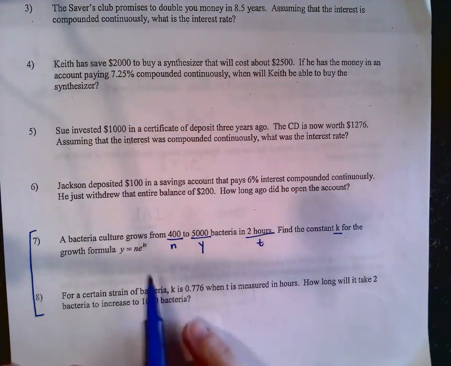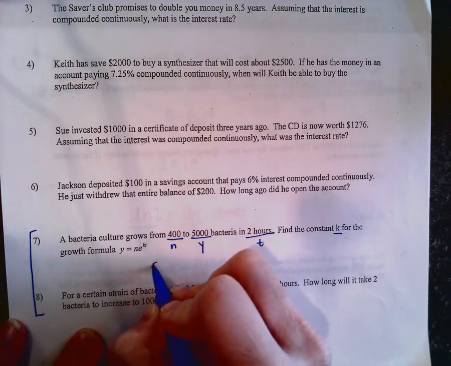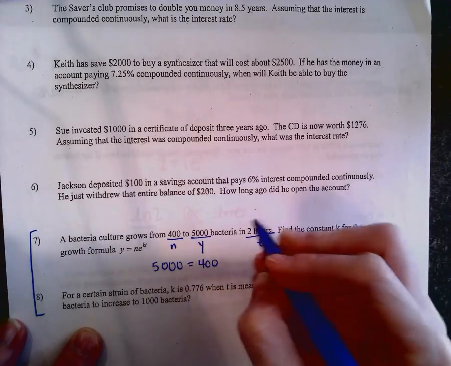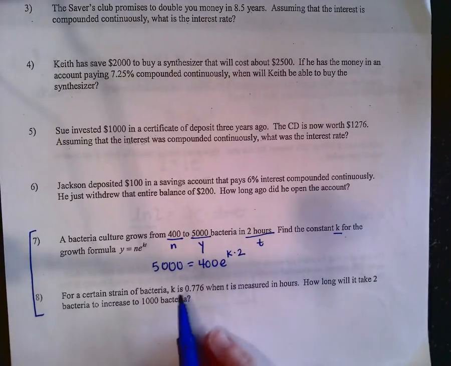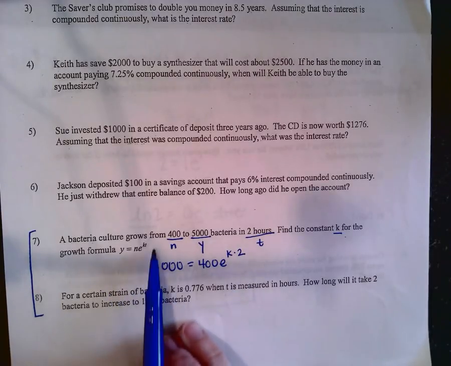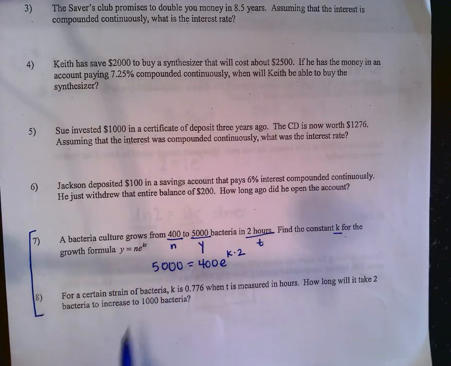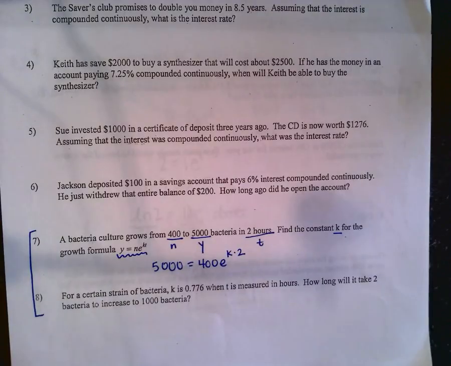So if you know all those variables, then you should be able to set this up. So it's like 5,000 equals 400 e to the k times 2. So it works the exact same way. For some reason with bacteria growth, they just use different variables. So you'll do that same thing, that same equation right here on numbers 7 and 8.